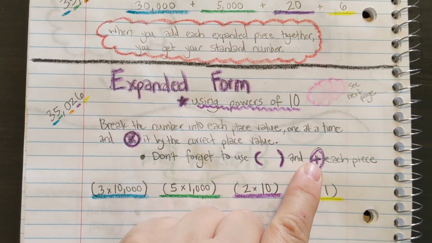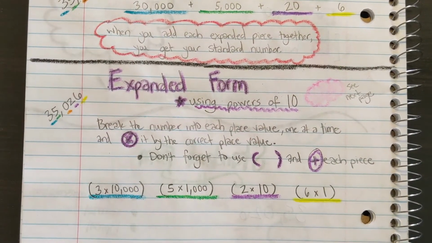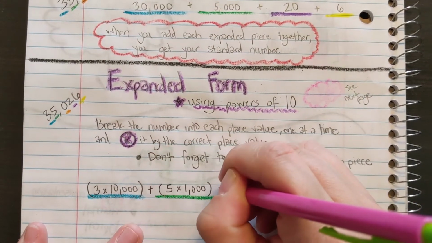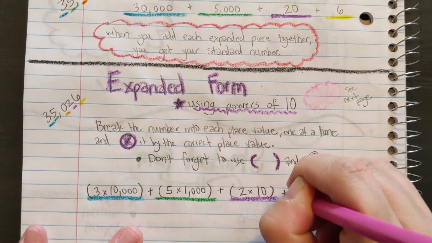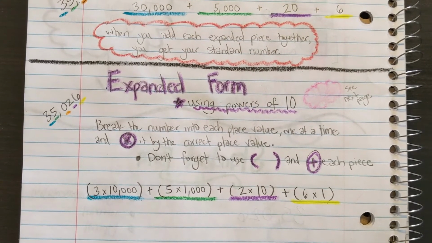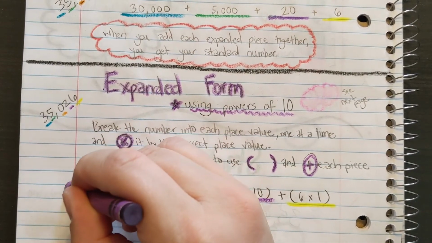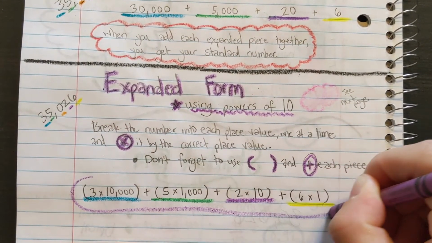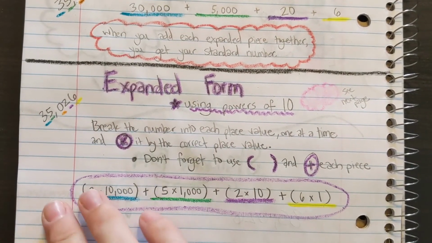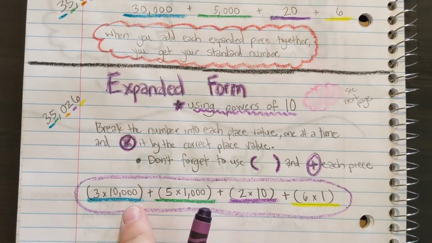But what am I supposed to also do to each of those pieces? I'm supposed to add them together. So all I do is just put the plus sign in between each one. And that is your answer. As crazy as that sounds, that is the answer for this one. If they ask for it expanded into place values or using powers of 10, they're asking you to take each piece and multiply by its place value.